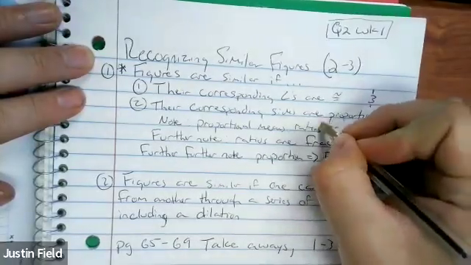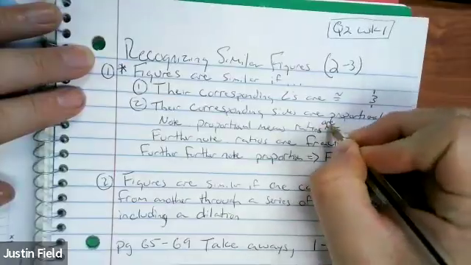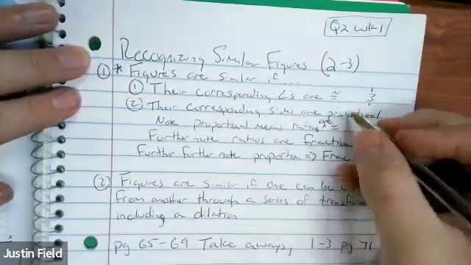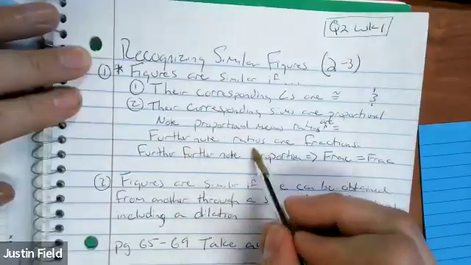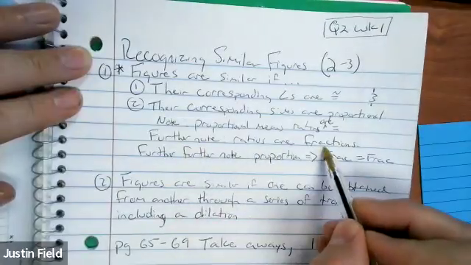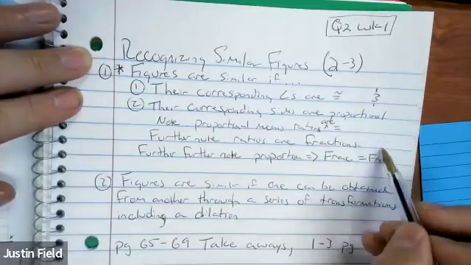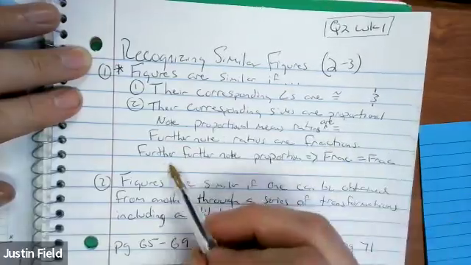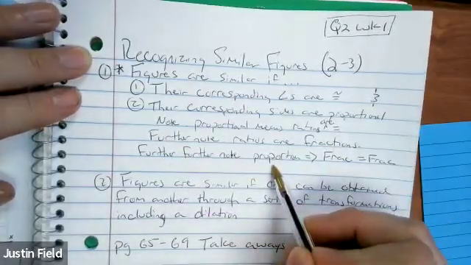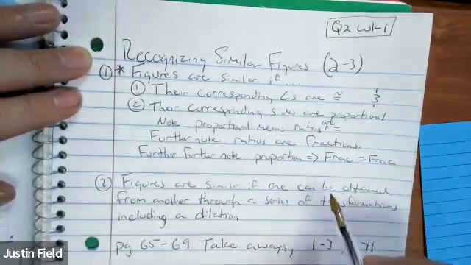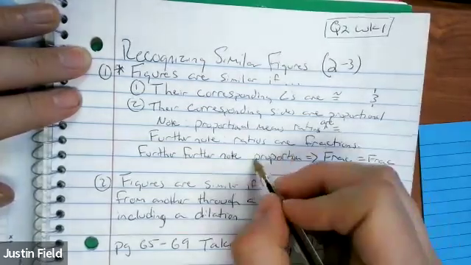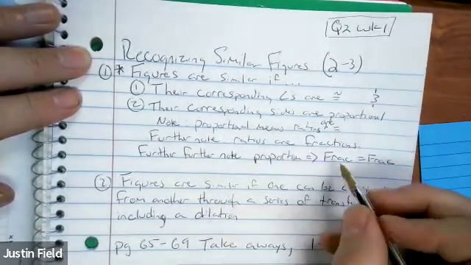Further note, ratios are fractions of corresponding items, right? Further note, proportion implies you have a fraction equal to a fraction. So there are some important words that you'll see.